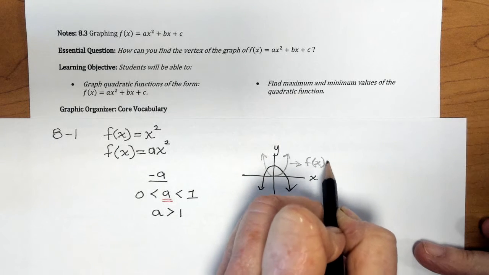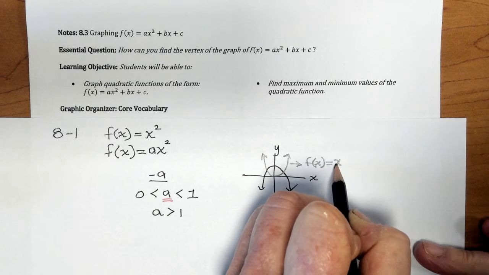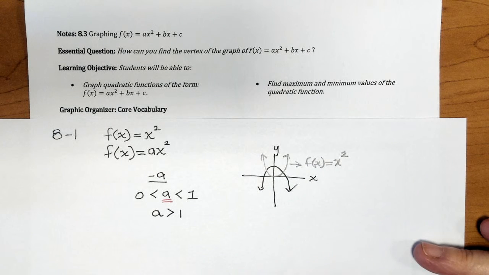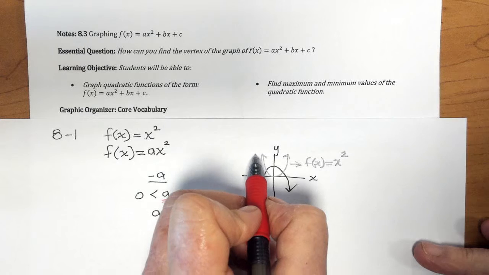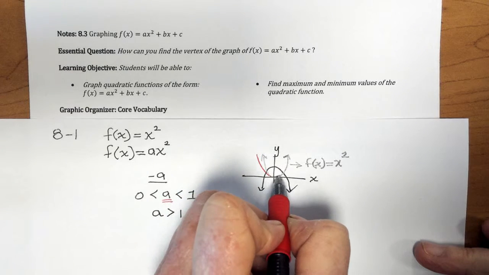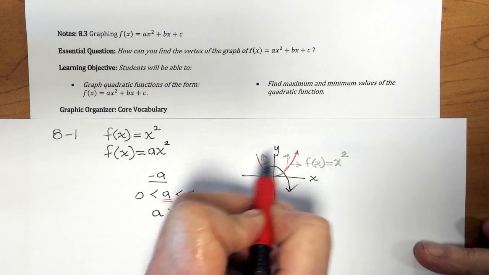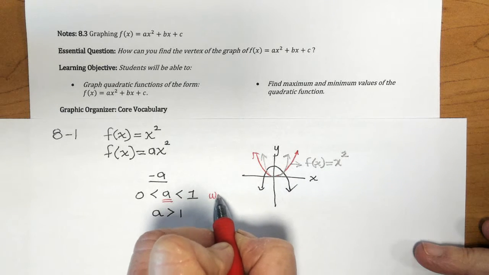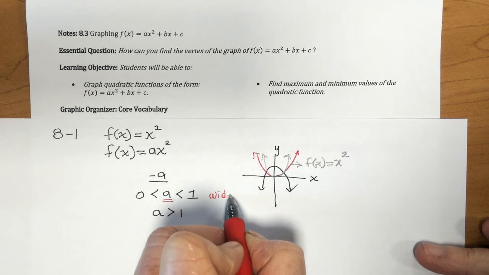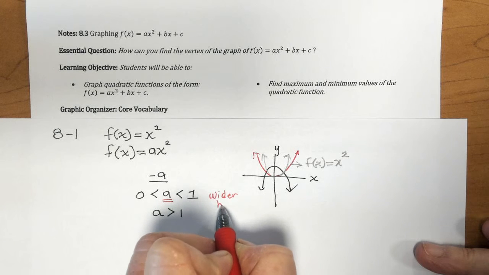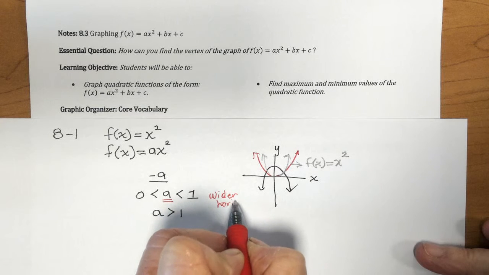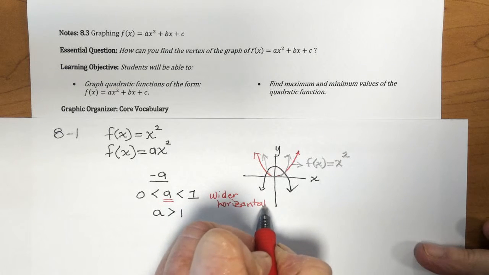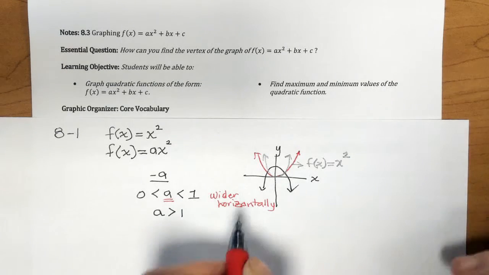Obviously my a is positive, so here's my parent function. When I have a fractional a, my parabola is wider. So this creates a wider parabola. In other words, it is more horizontally stretched than my parent function.